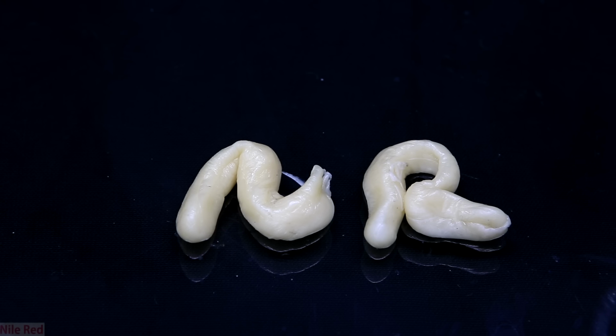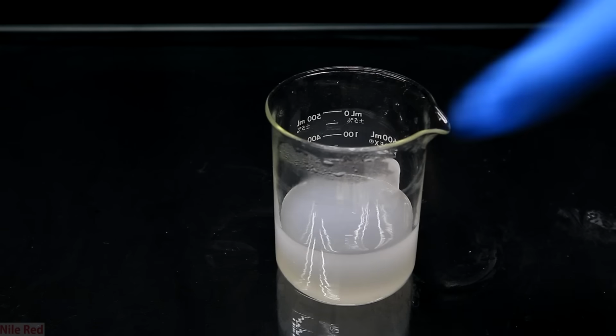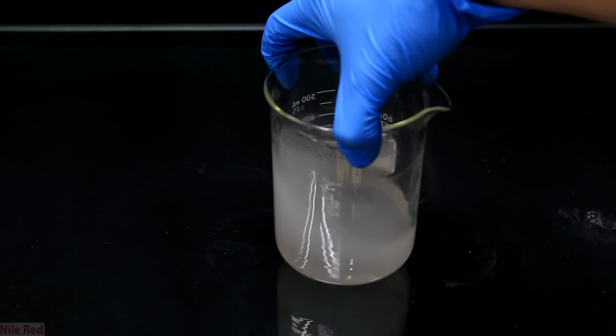Here's an up-close shot of my beautifully crafted letters. Anyway, now we can get back to the actual experiment.